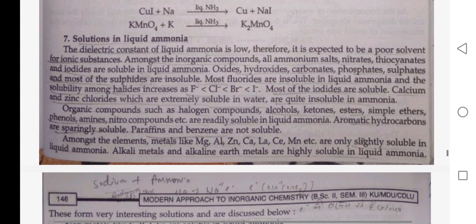The dielectric constant of liquid ammonia is low, therefore it is expected to be a poor solvent for ionic substances. Amongst the inorganic compounds, all the ammonium salts, nitrates, thiocyanates and iodides are soluble in liquid ammonia.